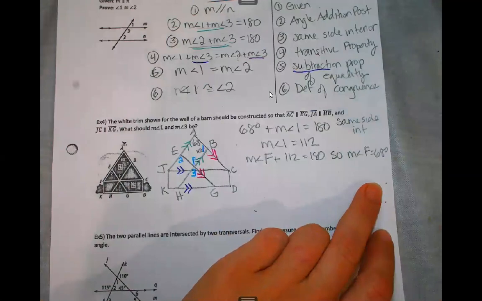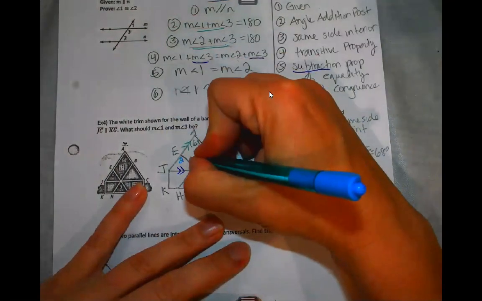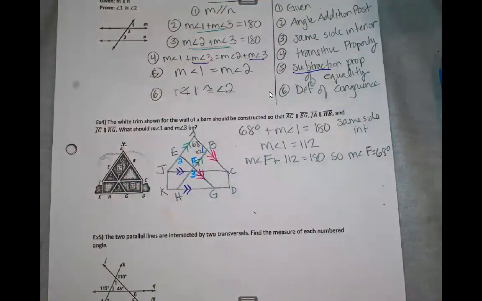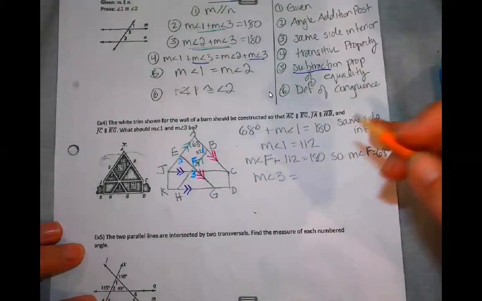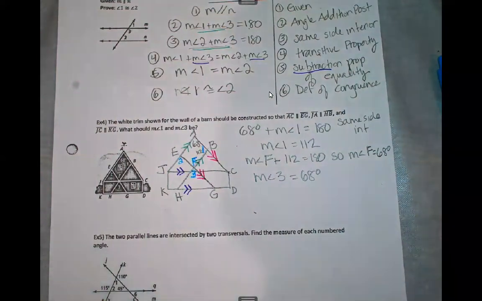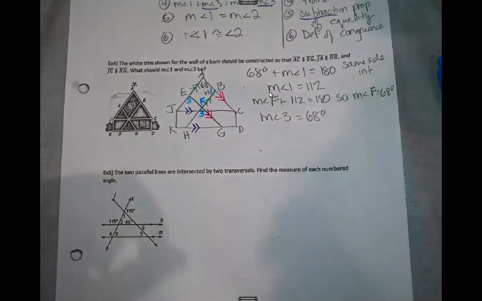Okay. F. Then I need to find angle 3. Angle 3 and F are vertical angles. Measure of angle 3 equals the same as F, 68 degrees. Okay? Good, good, good. Pause things if you need to write them down.